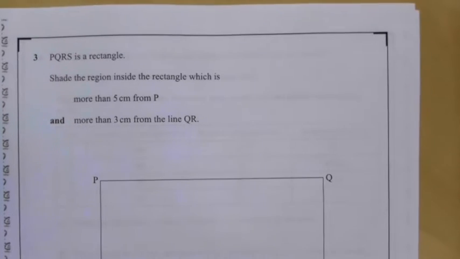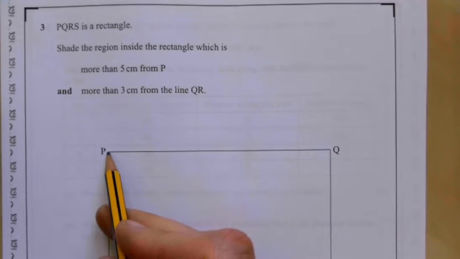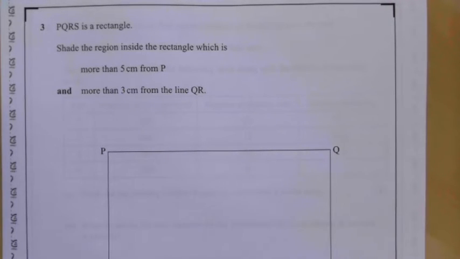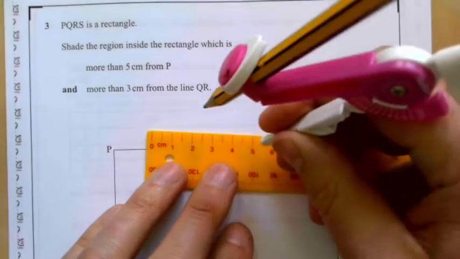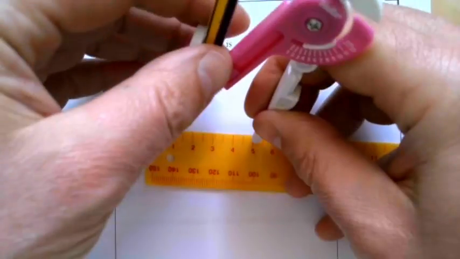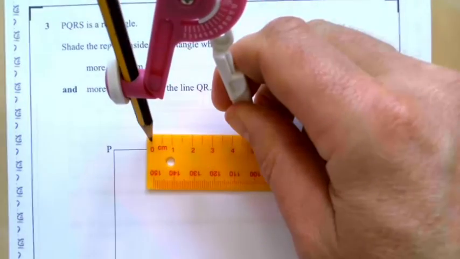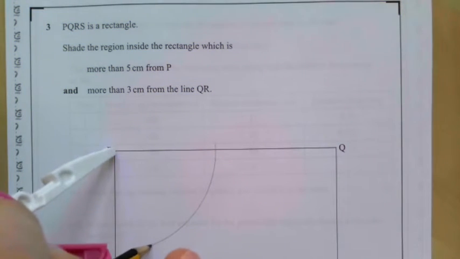PQRS is a rectangle. Shade the region inside the rectangle which is more than 5 centimeters from P and more than 3 centimeters from the line QR. So we need to get our compass for the 5 centimeter bit. I have my compass ready here and I want to set it up for 5 centimeters. So I put the pointy bit here at 5, and then I'm going to set my compass to 5 centimeters. Hopefully you can see that. And then I put the point at P, and mark off my 5 centimeters in here.